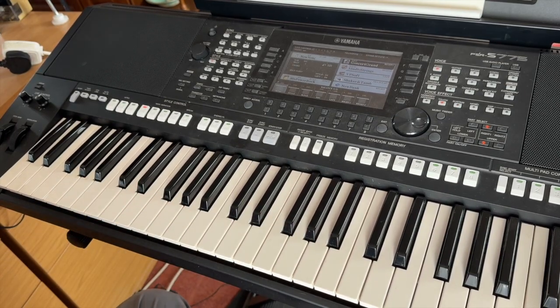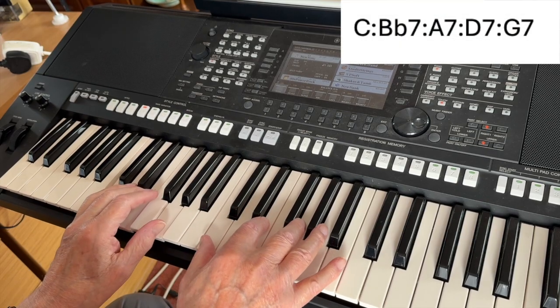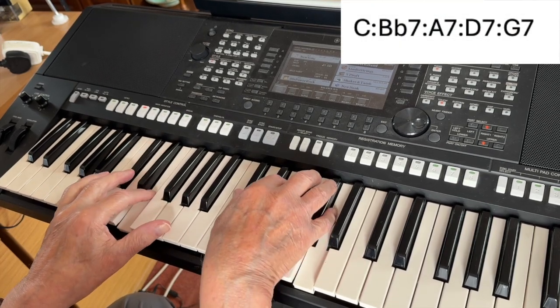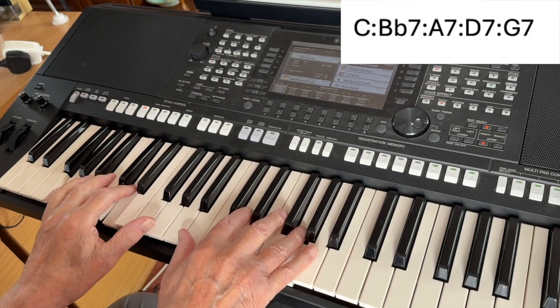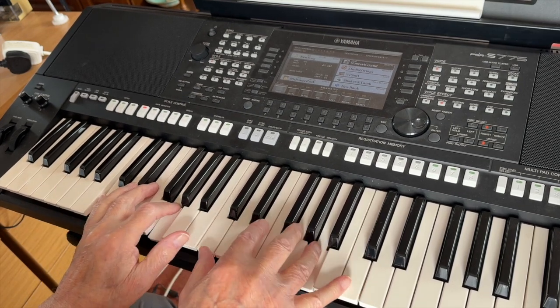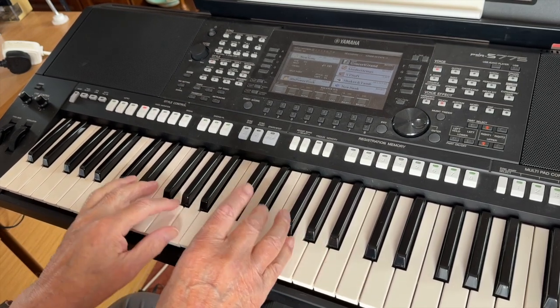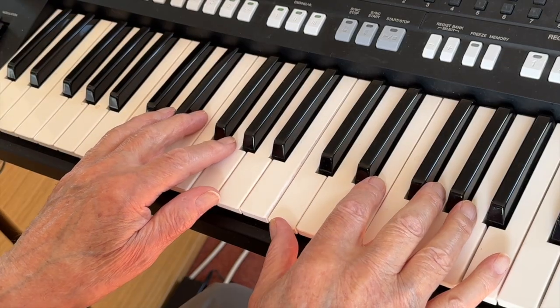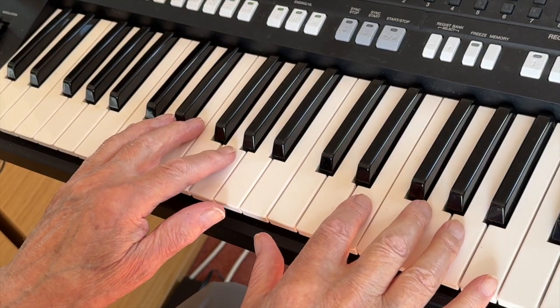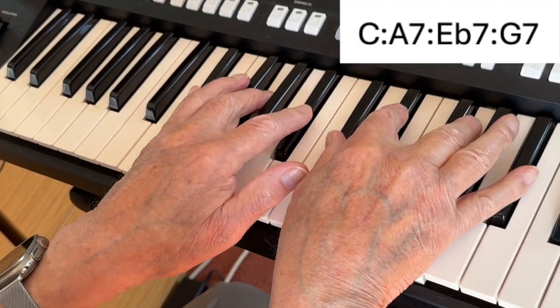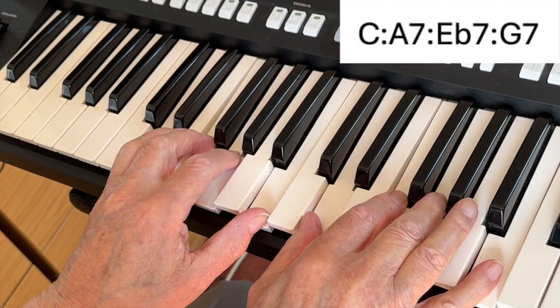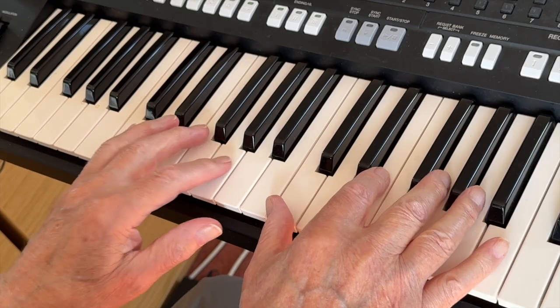Or I could use it as a passing chord onto the A7. Or I could target the D7 chord. Or as a passing chord.